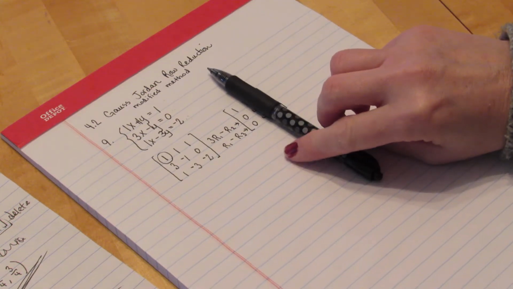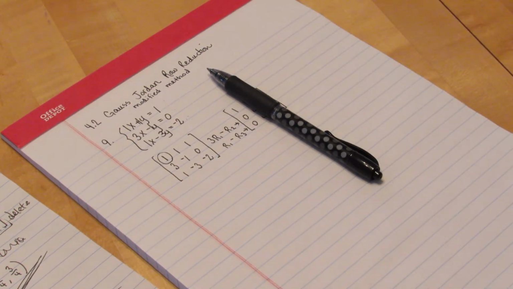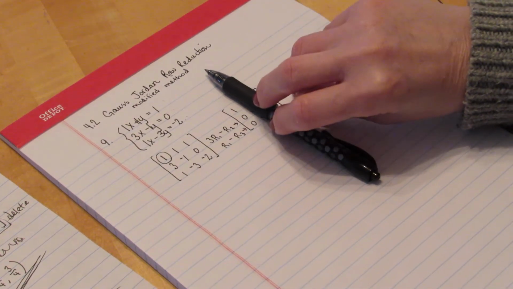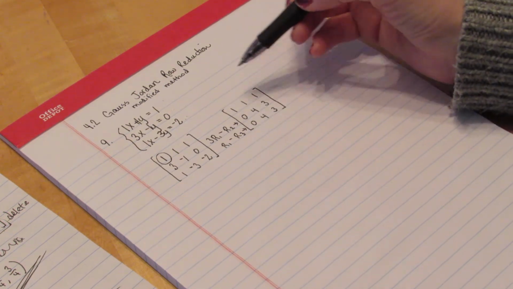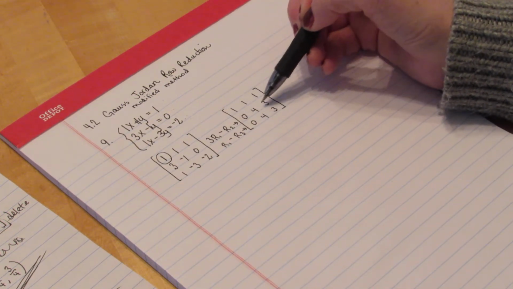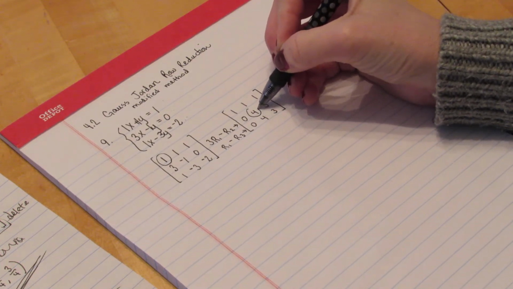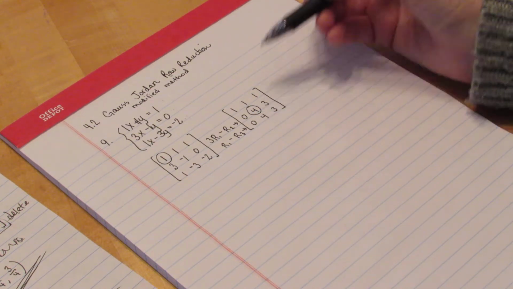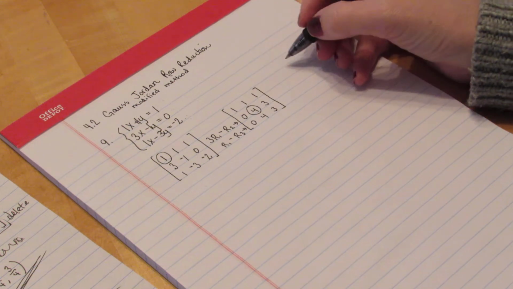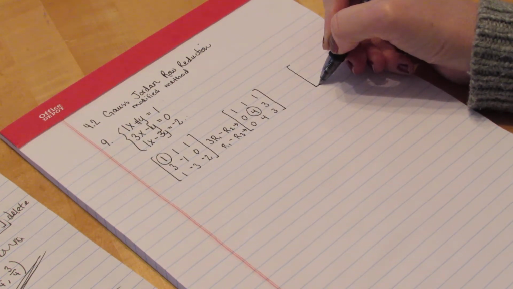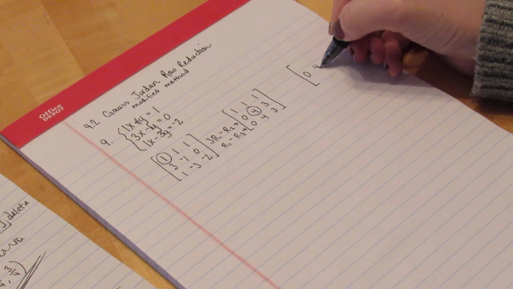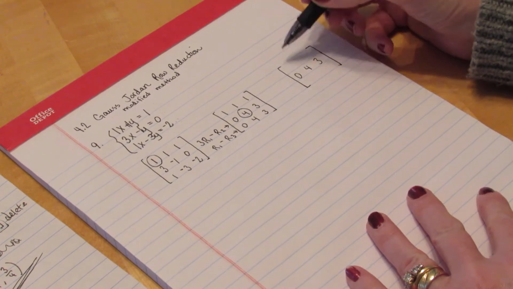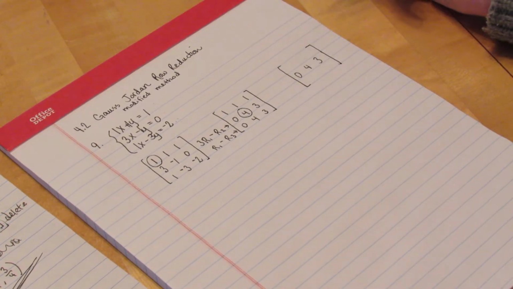If you take a look at the column that contained our pivot number, we have now done what's called clearing the column. It is the only number in that column that is not a 0. So what we're going to do now is, in this new matrix, move to the next row, which would be row 2, and move to the first number that's not a 0, and that's going to become our new pivot number. It will give us a new pivot row and a new pivot column. The pivot row is not going to change, so we're going to transfer over row 2 as is, 0, 4, and 3. Which means in this particular problem that row number 1 and row number 3 are going to change.